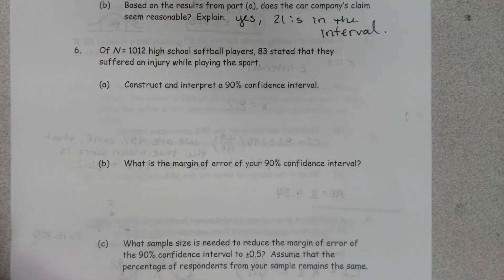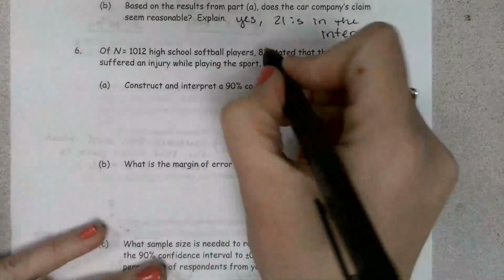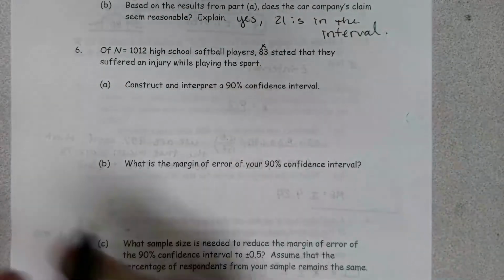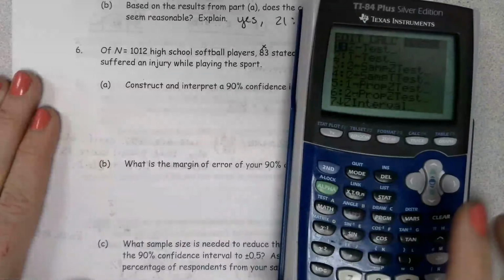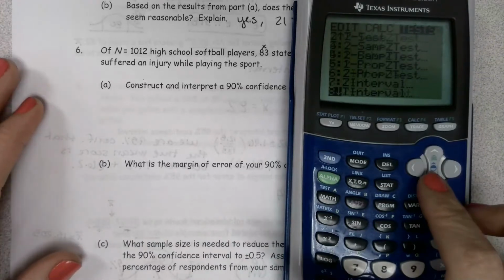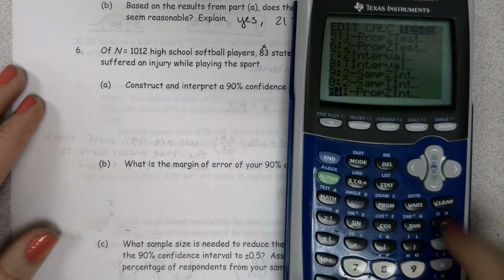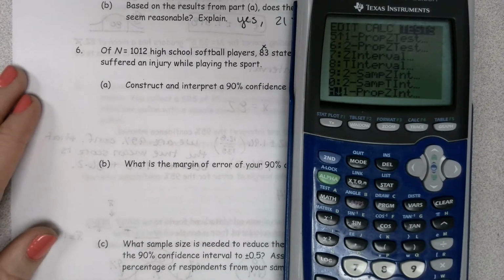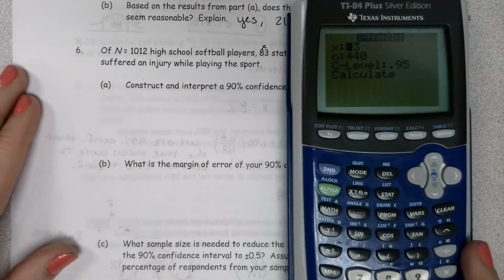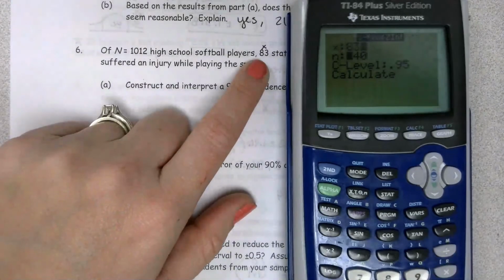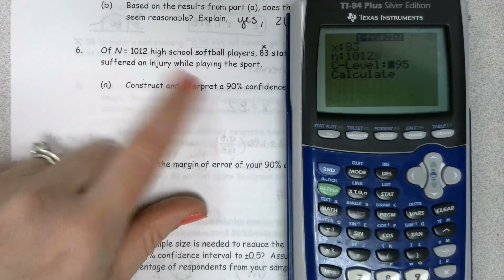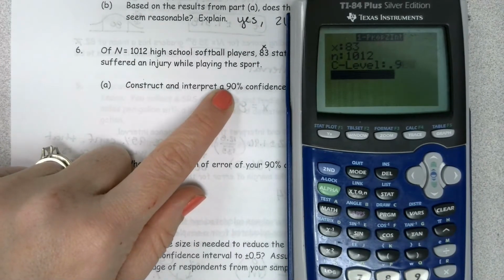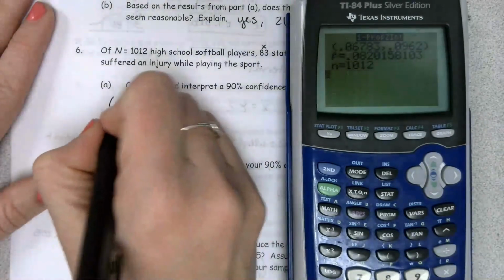Okay, number 6. Of 1,012 high school softball players, 83 stated that they suffered an injury. So this is N, so 83 is my X. So for my confidence interval, stat test, because we are not dealing with means or standard deviations, we're dealing with percents of a population, so we're doing a 1 prop Z interval. 83 out of 1,012. Change my confidence level to 90.